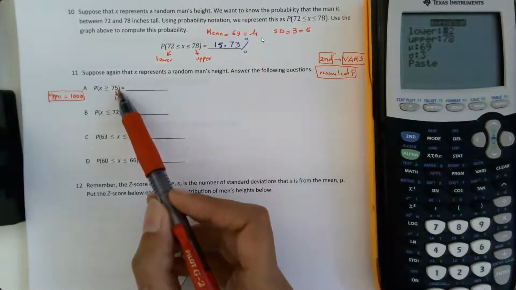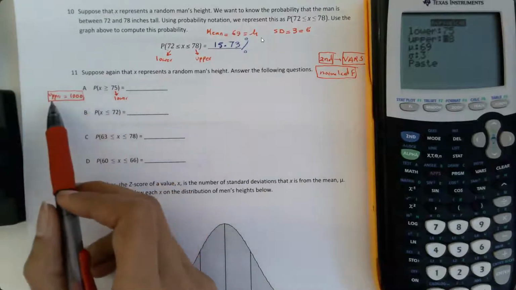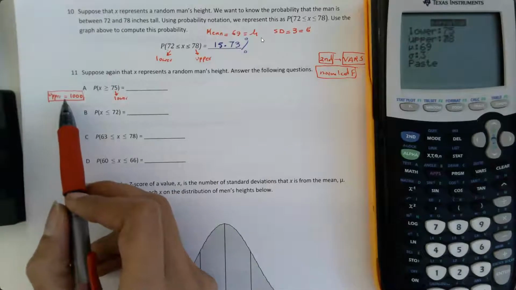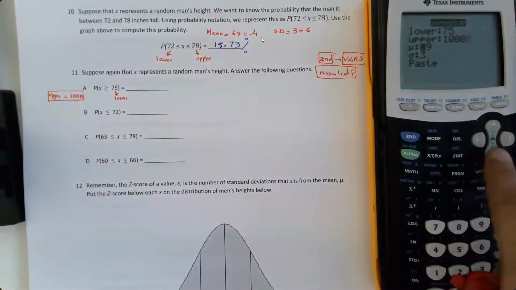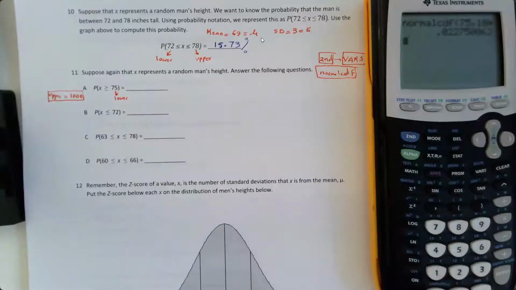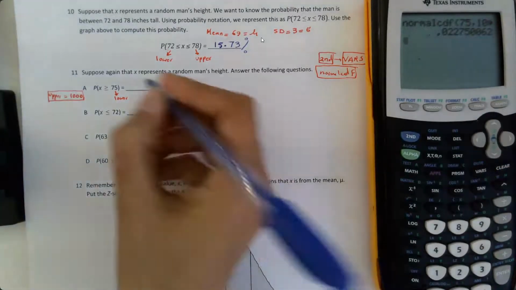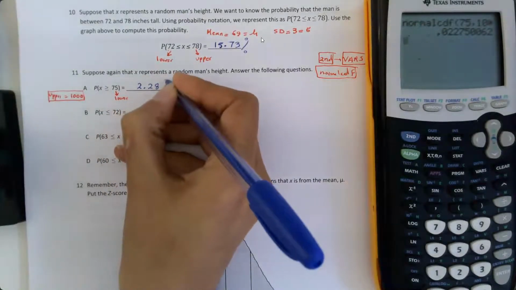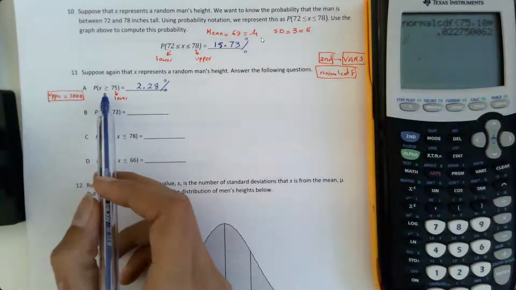So in this case, my lower limit is 75. My upper limit, which is not given, you need to write yourself as 10,000, 1,000, 1,000,000, totally up to you. Let us use just 1,000 here. The mean is given to us, 69. The standard deviation is 3. And now we have to do the calculation. The calculation says it's almost 2%, 2.28%. This is the probability that the height of the person is larger than or equal to 75.